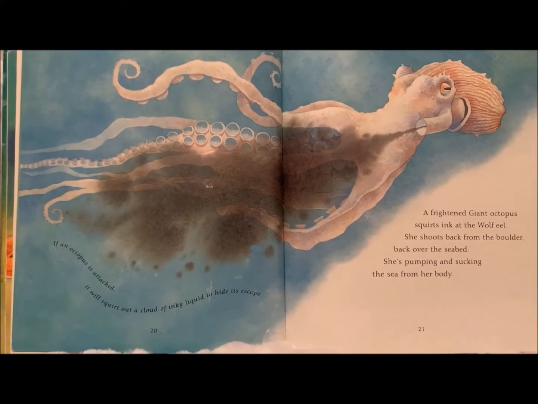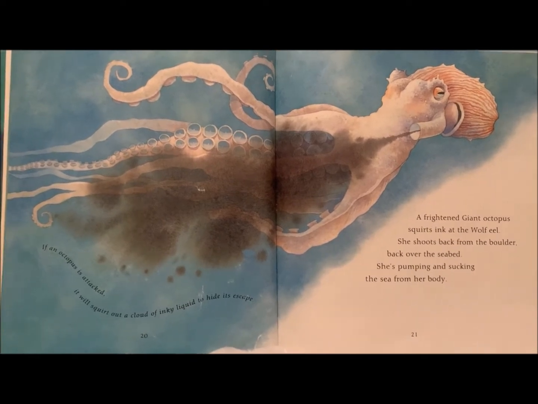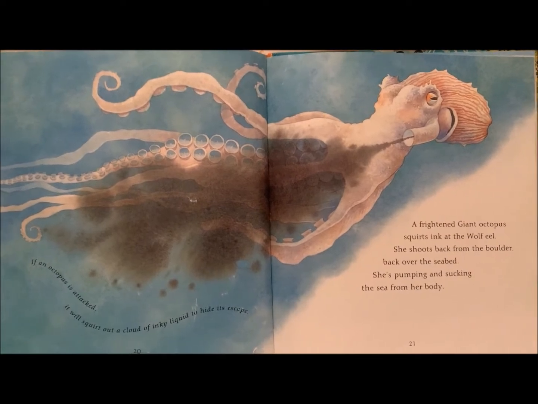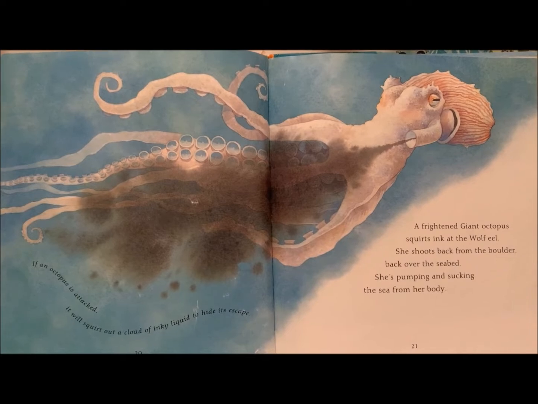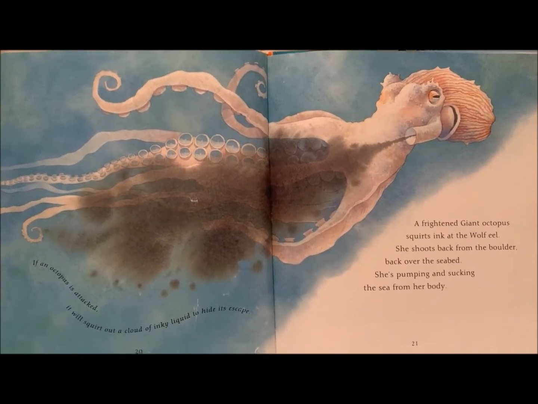If an octopus is attacked, it will squirt out a cloud of inky liquid to hide its escape. A frightened giant octopus squirts ink at the wolf eel. She shoots back from the boulder, back over the seabed. She's pumping and sucking the sea from her body.